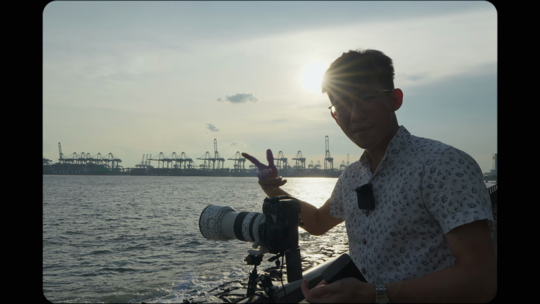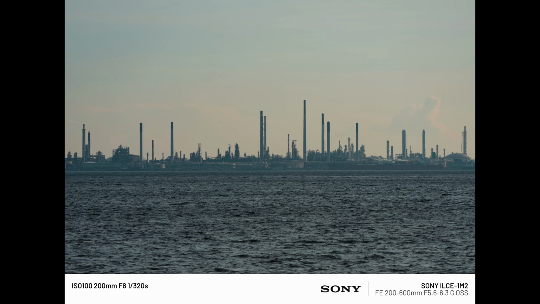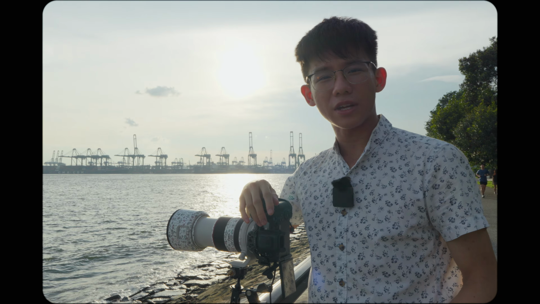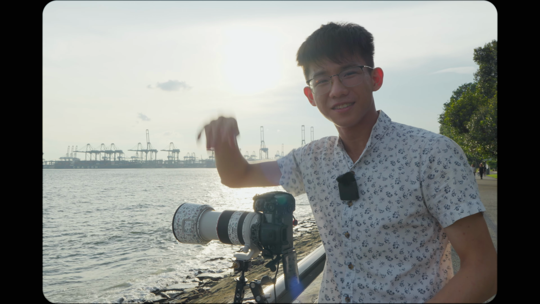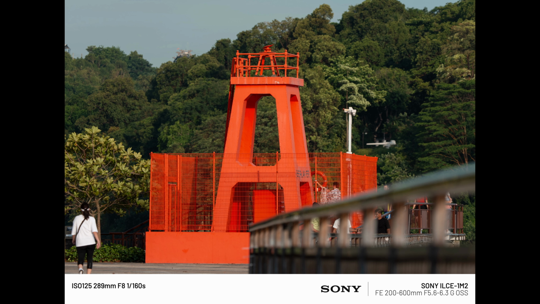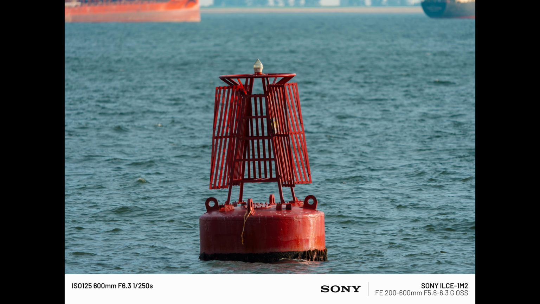Yeah, 200mm. Not enough. Yeah, it's not enough. Canon can sponsor me a 200-800 or maybe a 1200mm f8. Thank you in advance. It's a bit rare to be able to find such a nice place where we can look at the sea, especially in Singapore, where all you see is people.